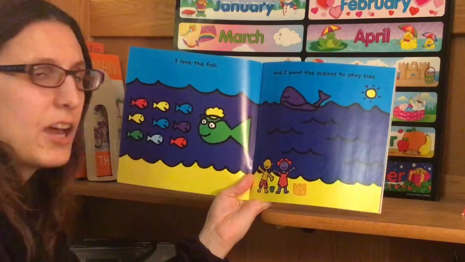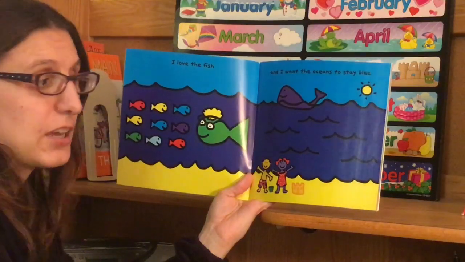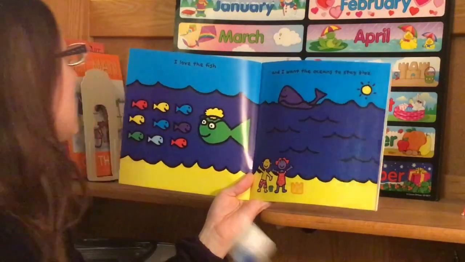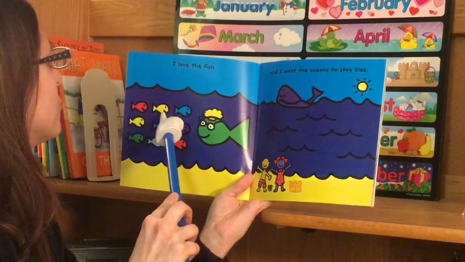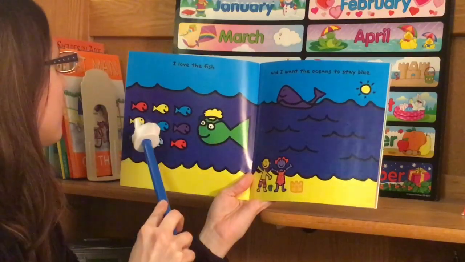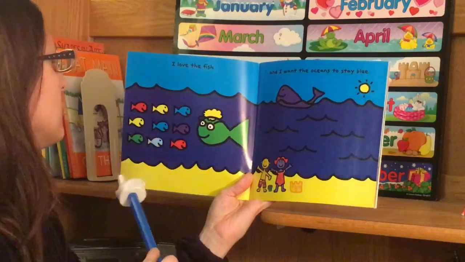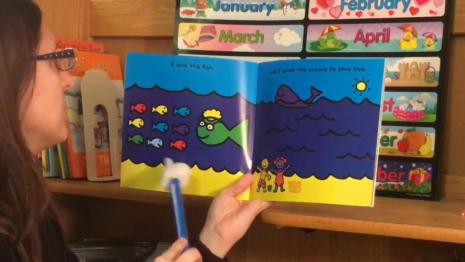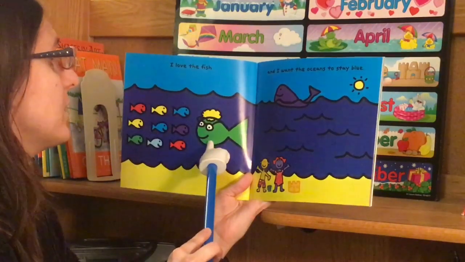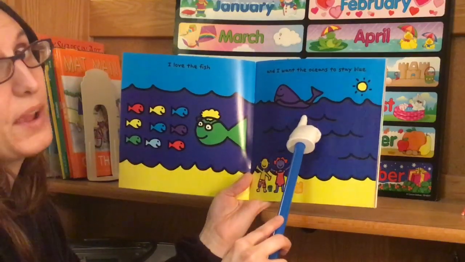Now, do you see how many fish there are? Let's see if we can count them. There's 1, 2, 3, 4, 5, 6, 7, 8, 9, 10. So there's 10 fish, but there's also 1 whale.